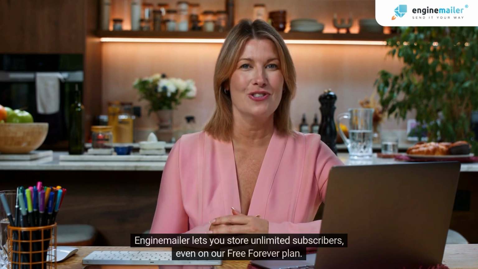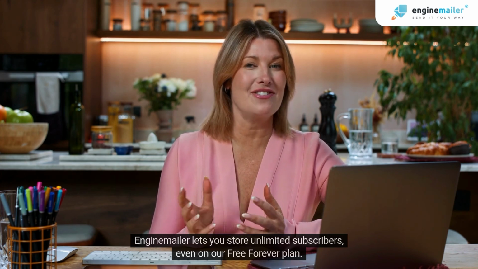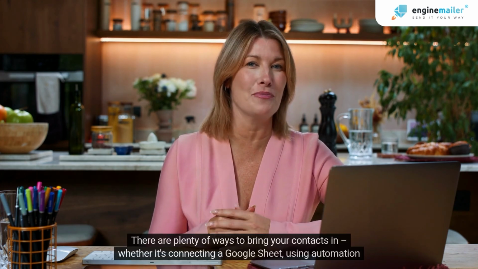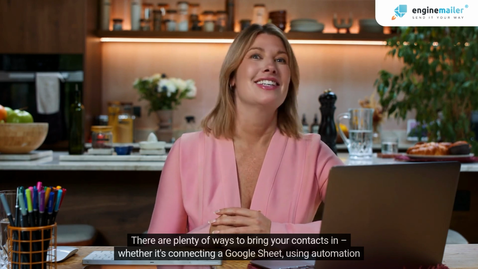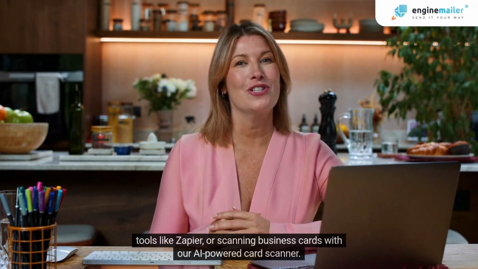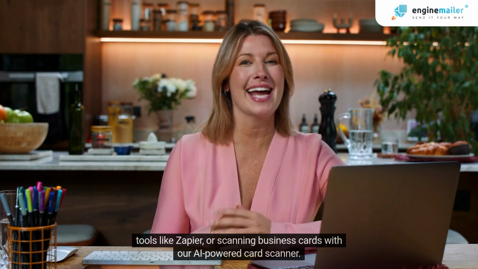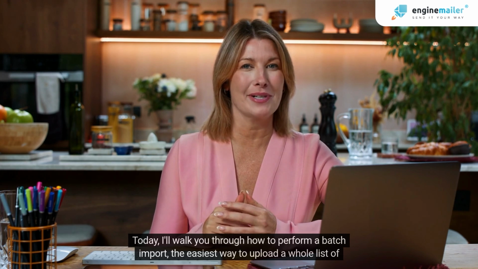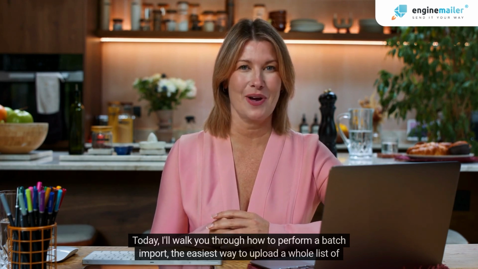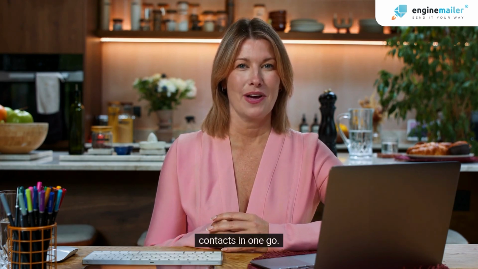Engine Mailer lets you store unlimited subscribers, even on our free forever plan. There are plenty of ways to bring your contacts in, whether it's connecting a Google Sheet, using automation tools like Zapier, or scanning business cards with our AI-powered card scanner. Today, I'll walk you through how to perform a batch import, the easiest way to upload a whole list of contacts in one go. Let's dive in.